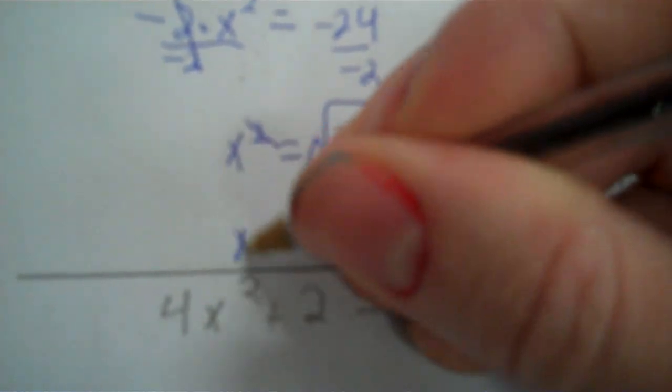Now you got to find number times itself. That's 12. It is not 6. That's plus, okay? So x could equal the positive or the negative. Then I find the square root of the number 12. So second. And these are called irrational numbers. We just round them. 3.46. So you could have 3.46 or negative 3.46.